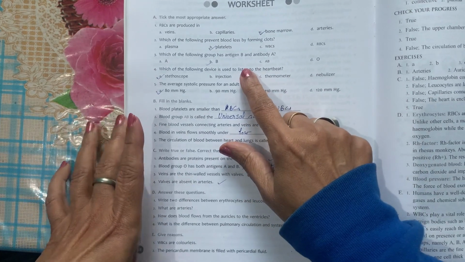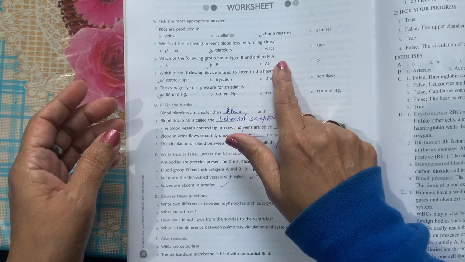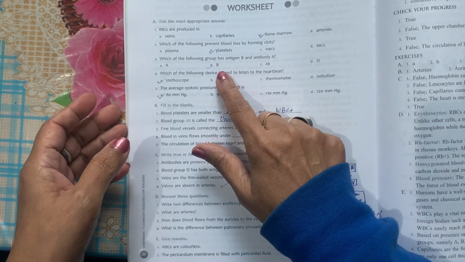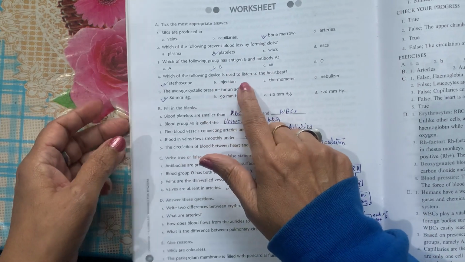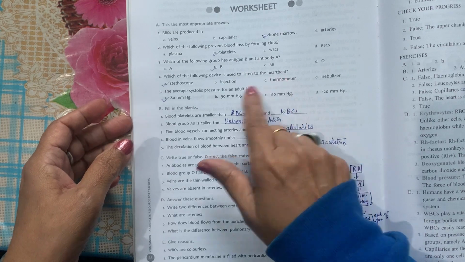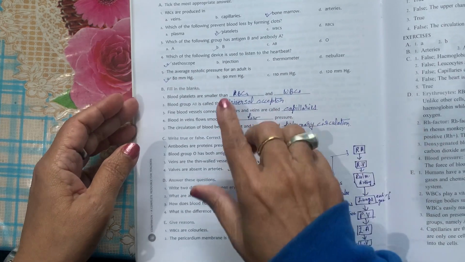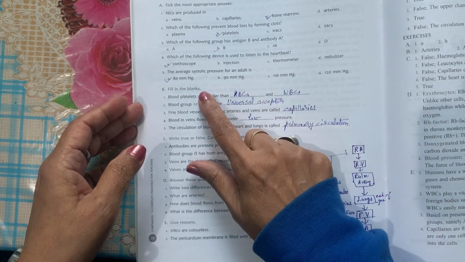Which of the following group has an antigen B and antibody A? It is the blood group B. Which of the following device is used to listen to the heartbeat? It is stethoscope. The average systolic pressure for an adult is 80 millimeter mercury.